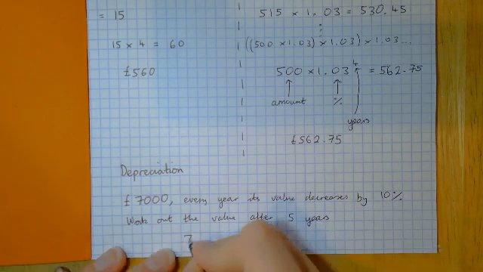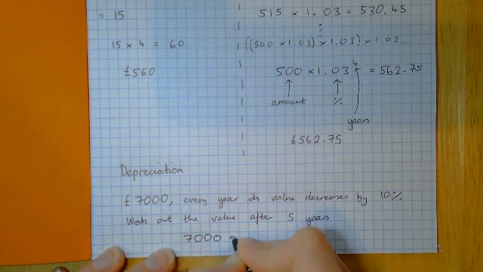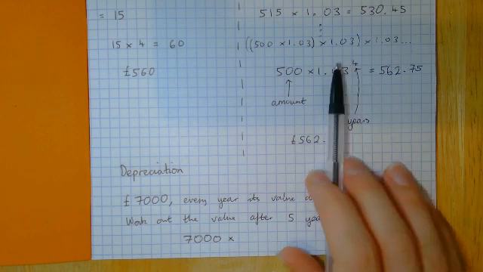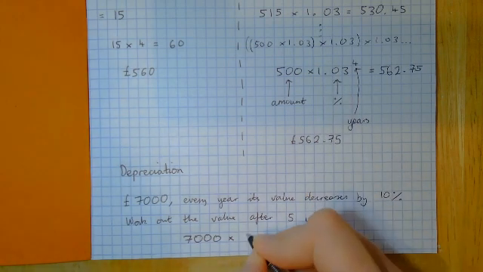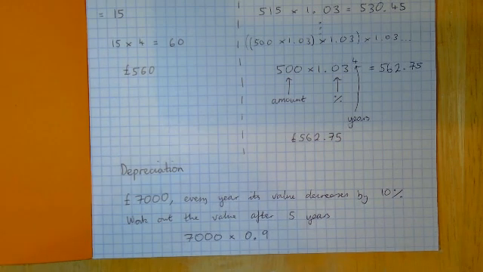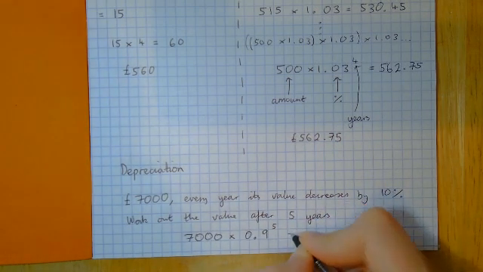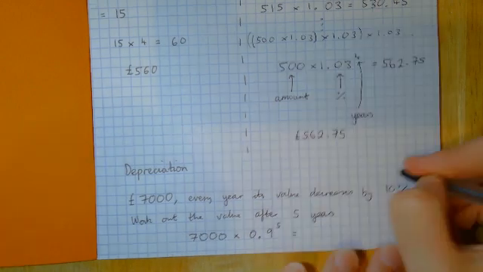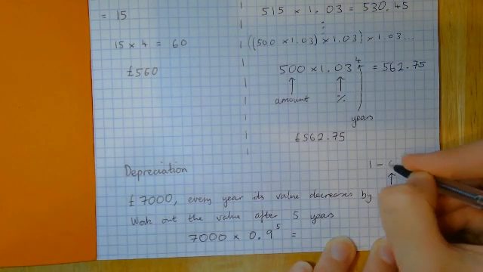So we're going to use our same one-line method here. So I'm going to say the value of the car is 7,000 to begin with. And now this time, if it was increasing in value every year, I would times it by 1.1. But think back to when we did the percentage decrease. Instead of adding it on to 1, we're going to take it away from 1. And because I'm taking away 10%, it's going to be 0.9 to the power 5. So that was the value.